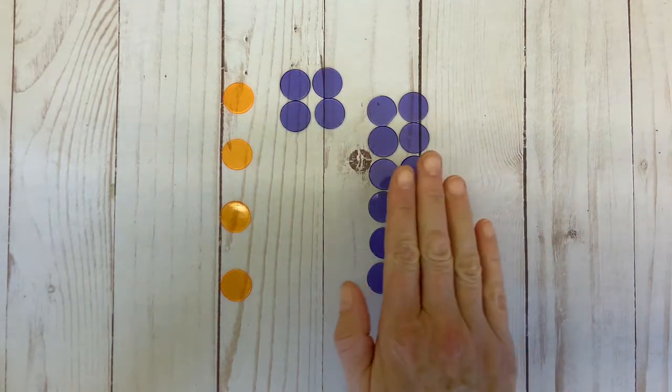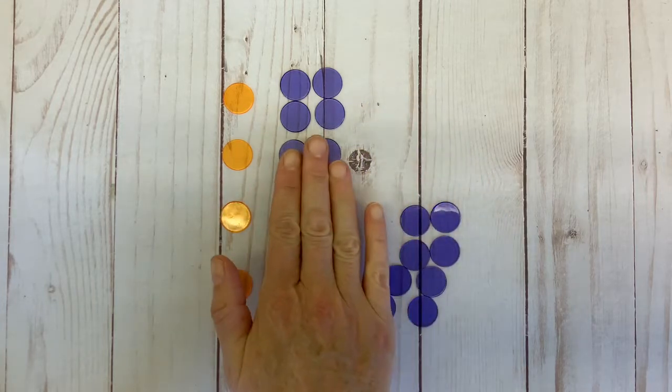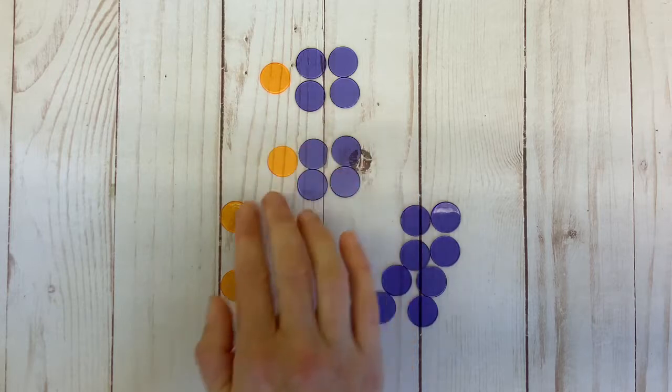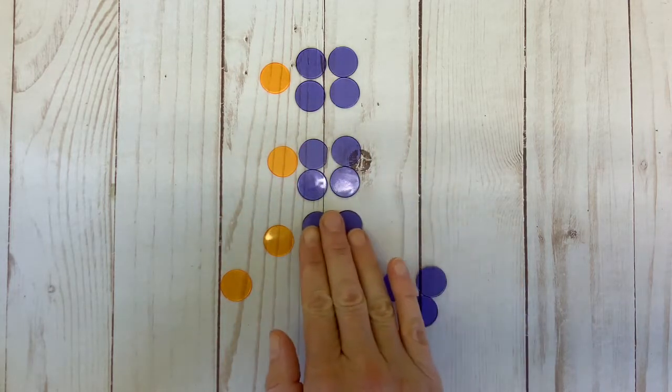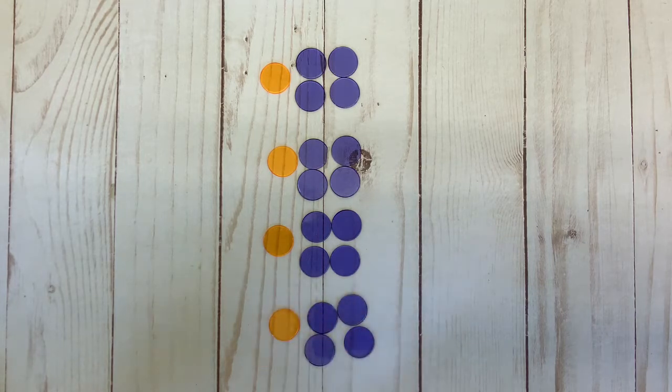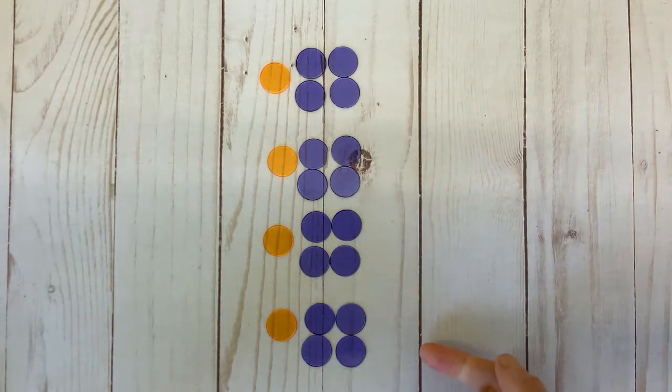With a little fiddling, I can see that for every 1 orange chip on the table, I have 4 purple ones. And as long as this relationship holds for all of the chips in my set, and it does seem to be the case, then I've found the equivalent ratio.